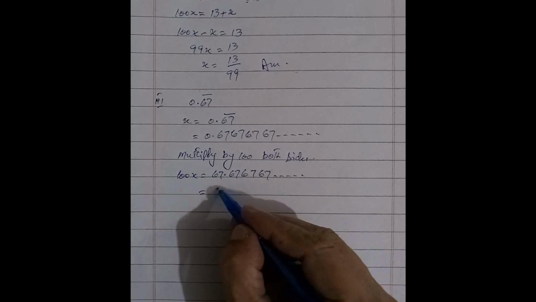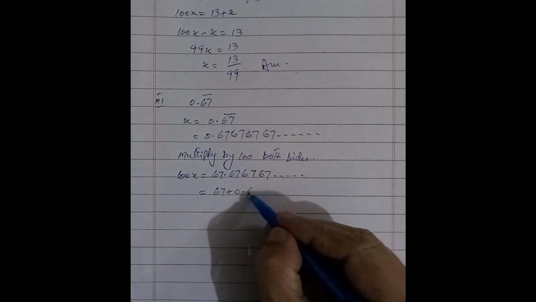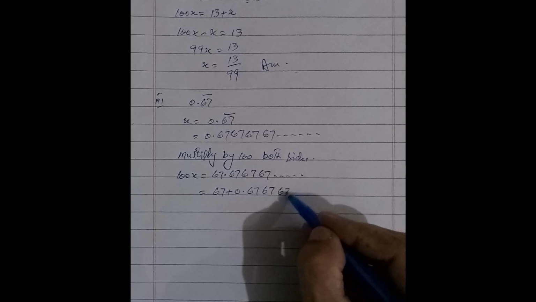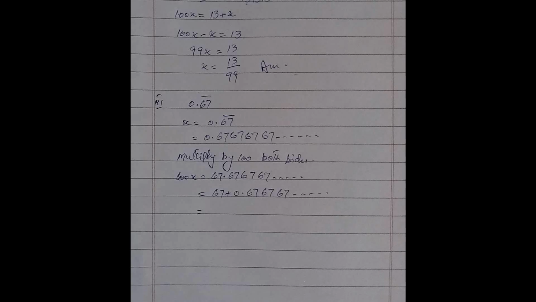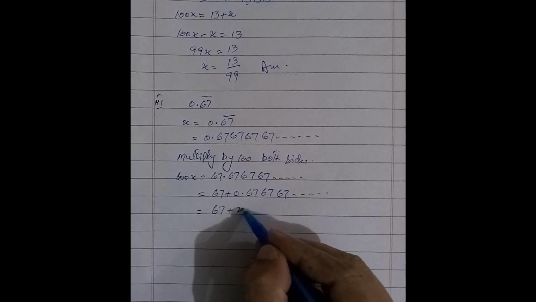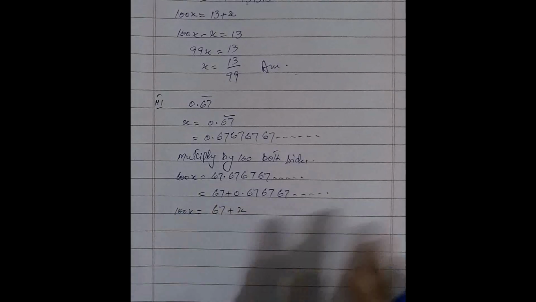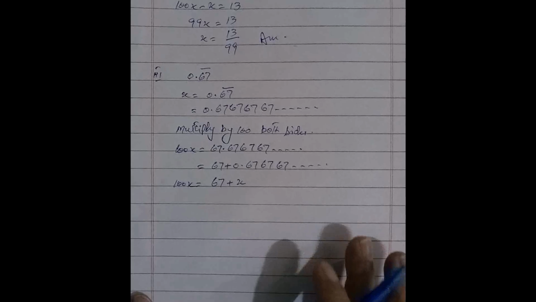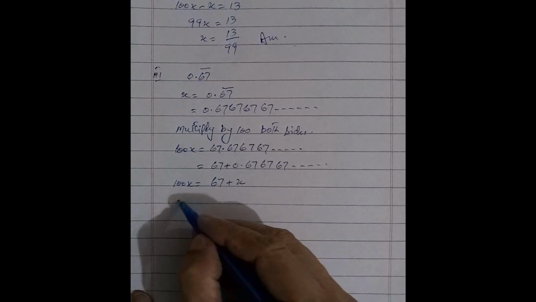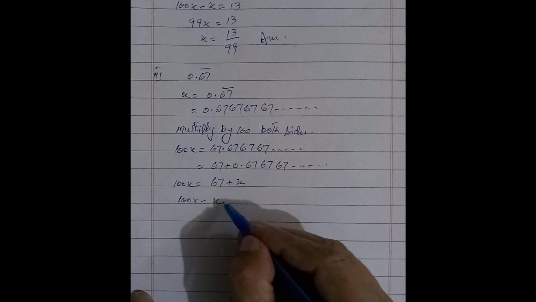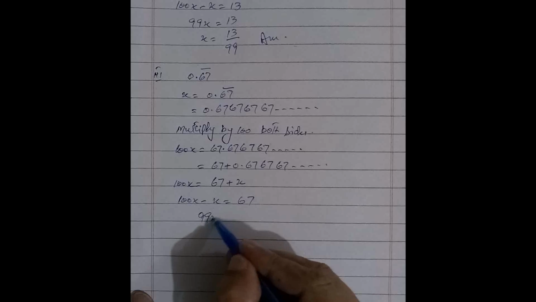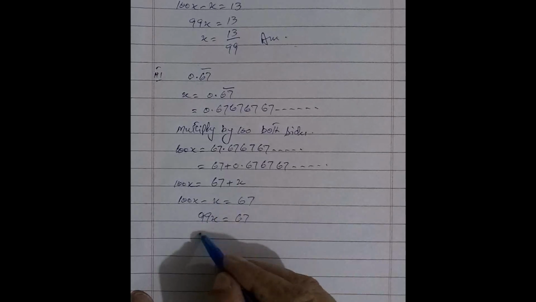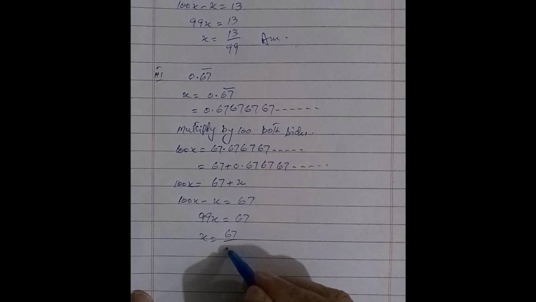And we also write it as 67 plus 0.676767 and so on. And we know that 0.676767 repeatedly is equal to x. So 67 plus x is equal to 100x. And now we simplify these values to find the value of x. 100x minus x is equal to 67. 100x minus x we get 99x is equal to 67, and x is equal to 67 over 99.